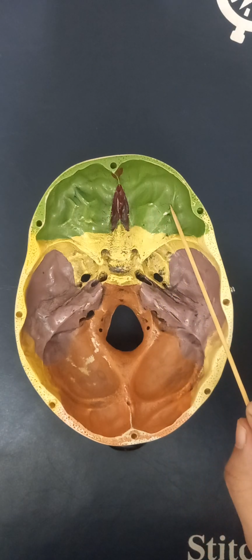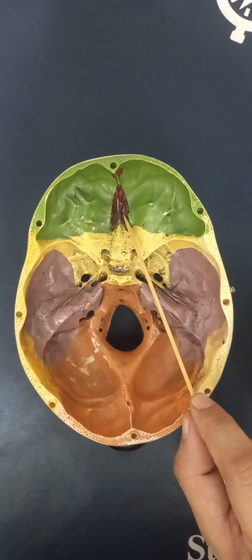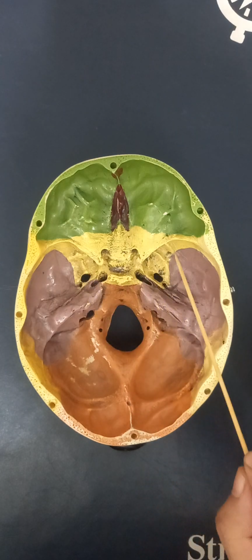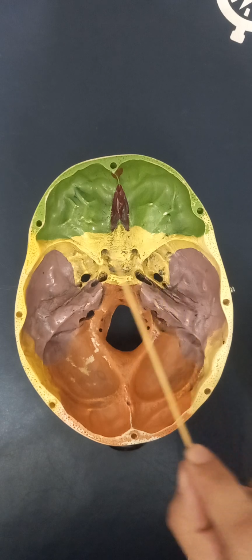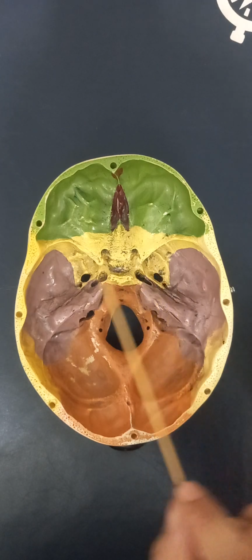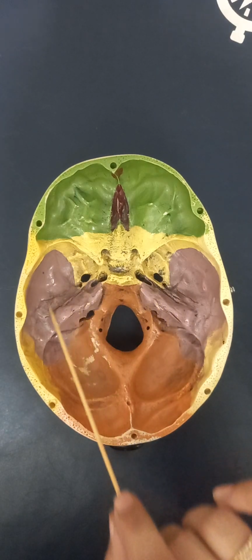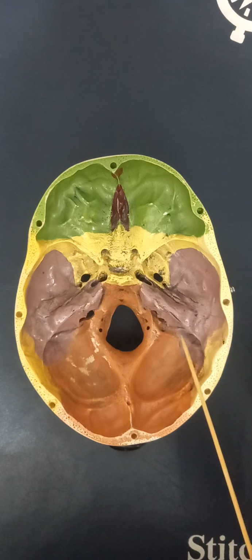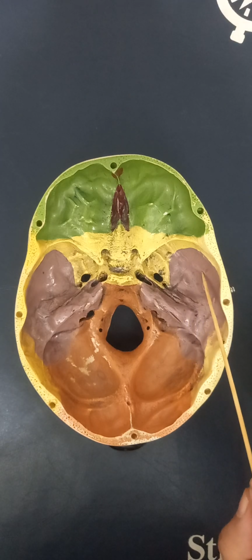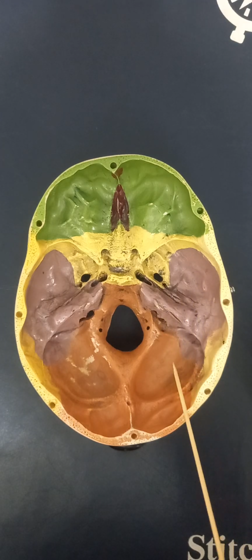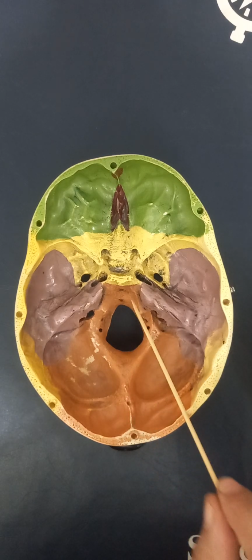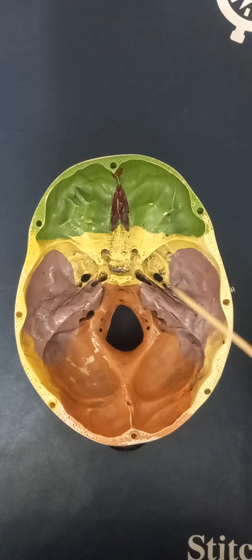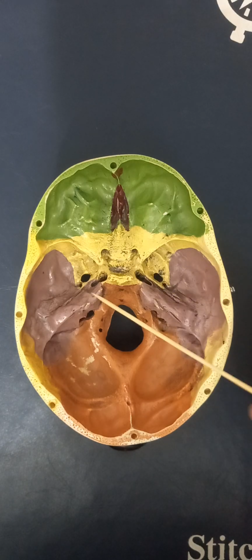This one is the frontal bone. This one is the cribriform plate of ethmoid bone. Here this one is the sphenoid bone, which has body of sphenoid bone, lesser wing of sphenoid bone and greater wing of sphenoid bone. Now this bone is the temporal bone, and it has the squamous part of temporal bone, petrous part of temporal bone and mastoid part of temporal bone, and this whole bone is the occipital bone. Then this one is the anterior cranial fossa, middle cranial fossa, posterior cranial fossa.